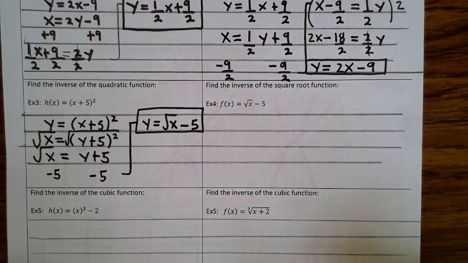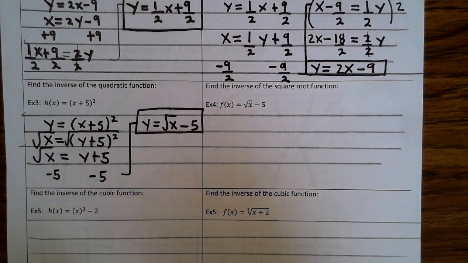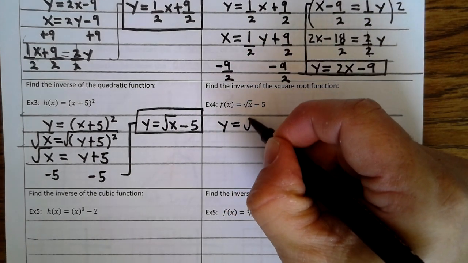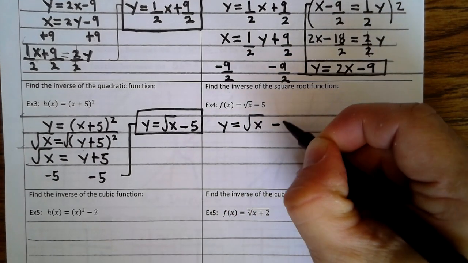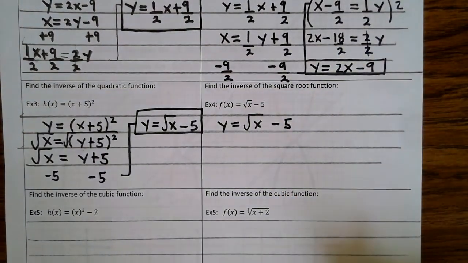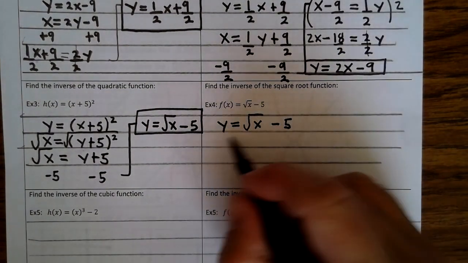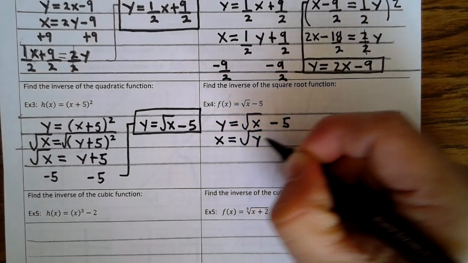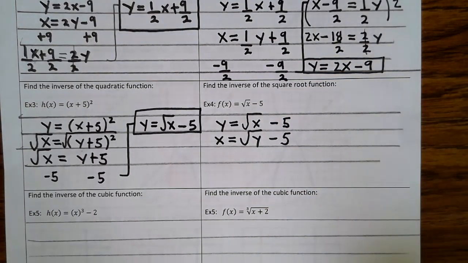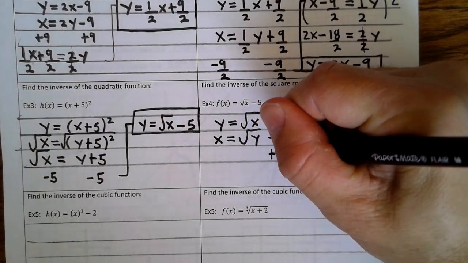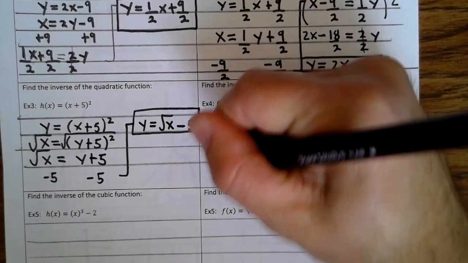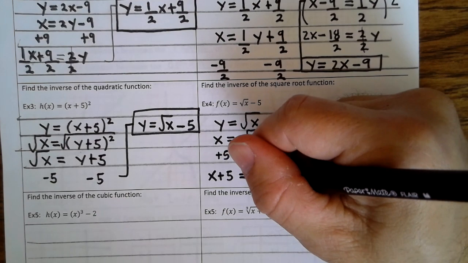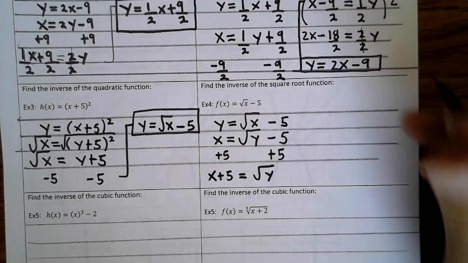All right, so now let's take a look at example 4. First things first, we're going to change f of x to y. So y equals the square root of x minus 5. Okay, we're going to switch the x and y, so x equals the square root of y minus 5. We're going to add 5 to both sides, so we get x plus 5 equals the square root of y.